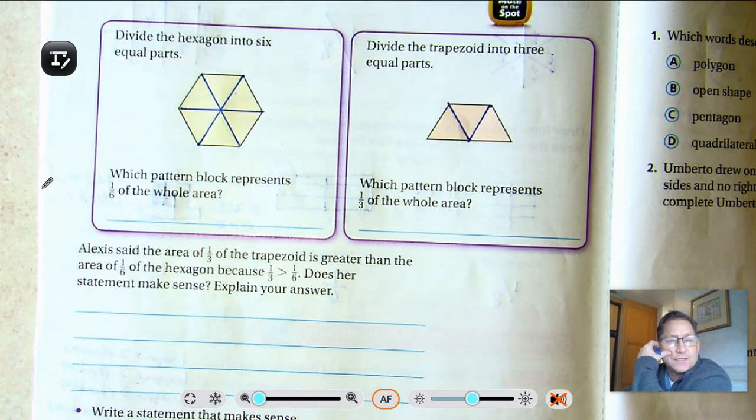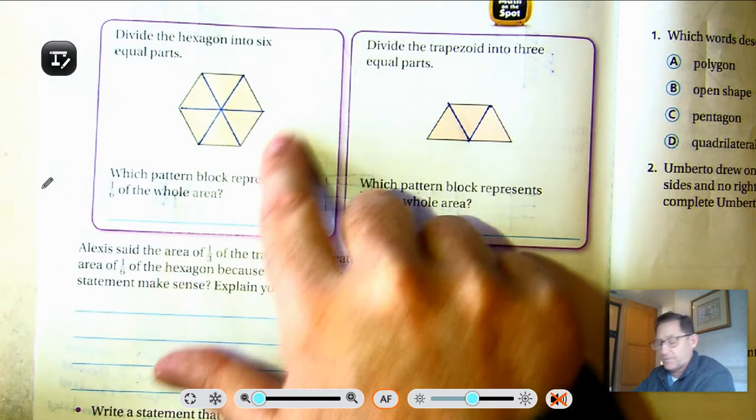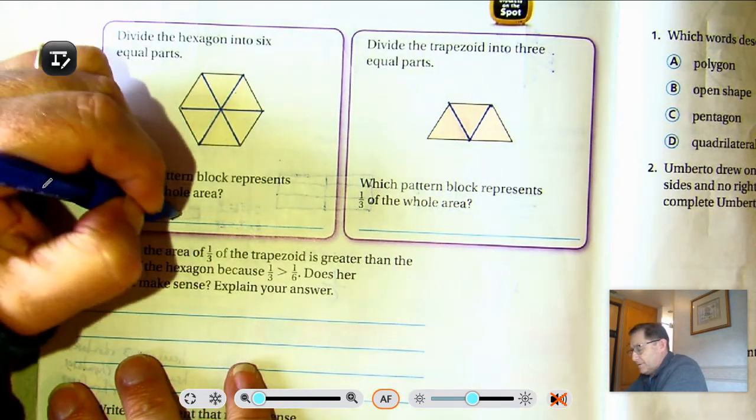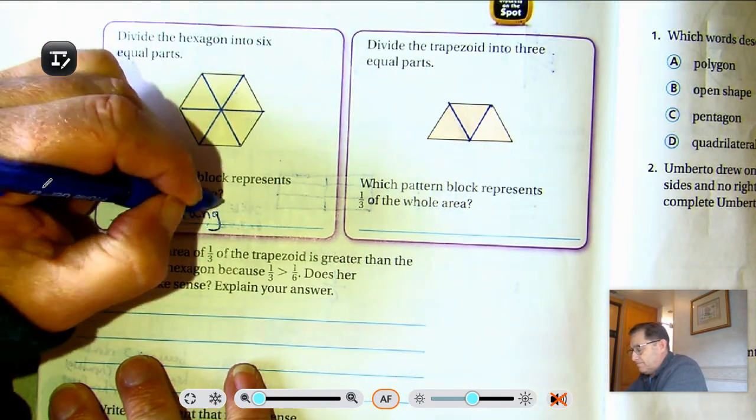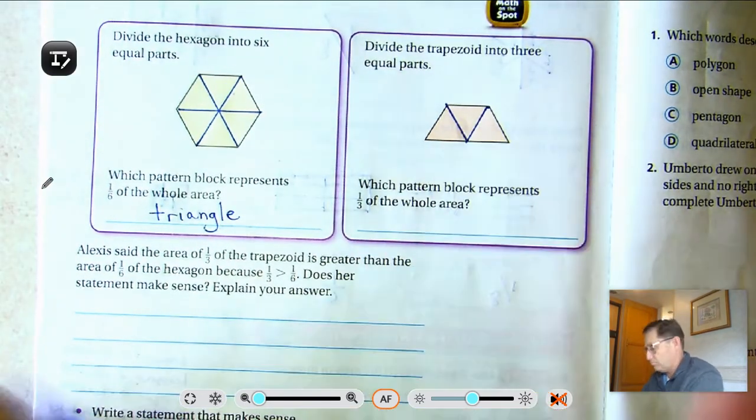Which pattern block represents 1/6 of the whole area? Well, what are each of these? They're triangles, right? Triangle. Which pattern block represents 1/3 of the whole area? Triangle.